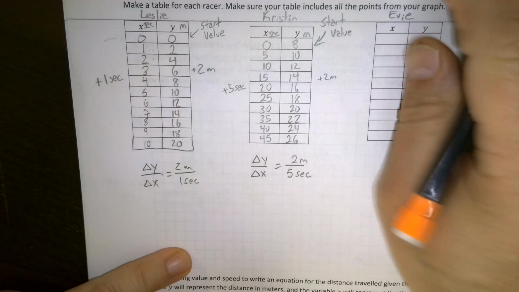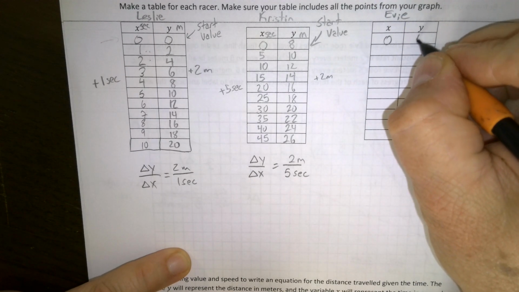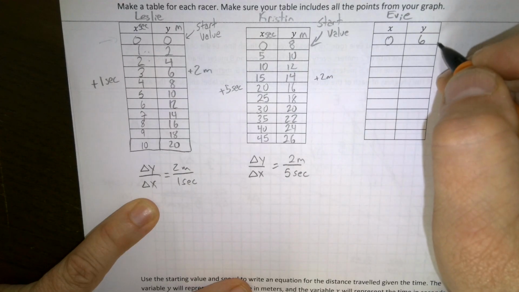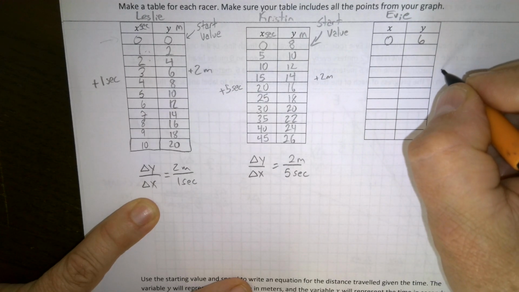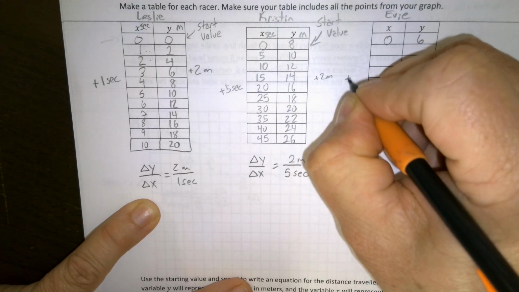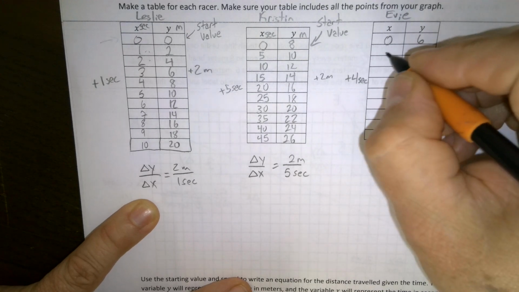And then Evie. We'll start with 0 here. Evie's start value was 6 meters. So she got a 6 meter head start. And then for her speed, it was 5 meters every 4 seconds. So when we build this, we're going to increase these by 4.